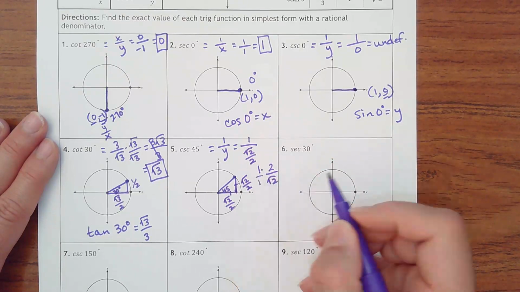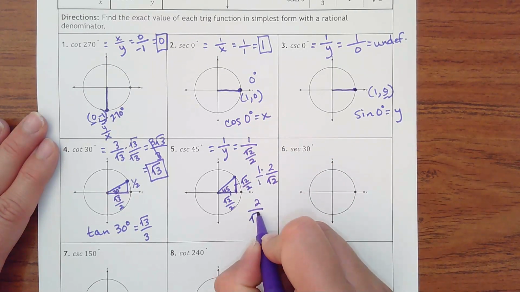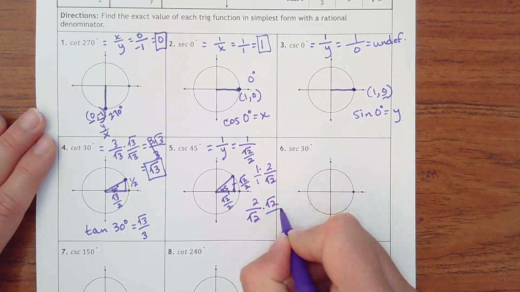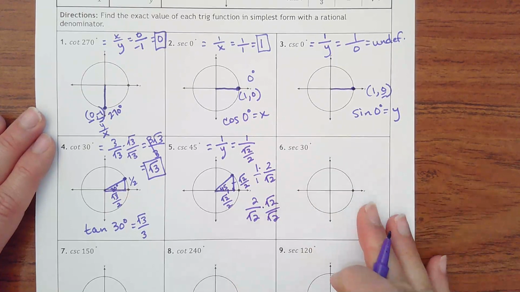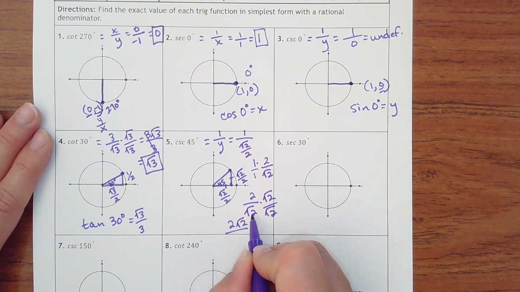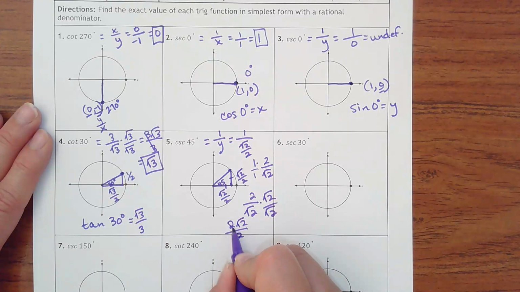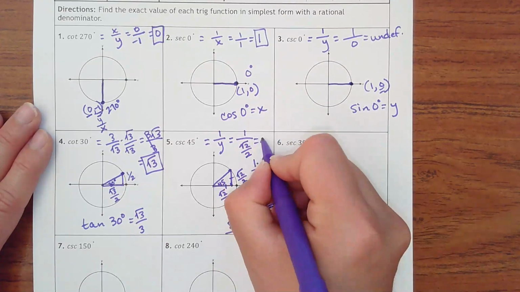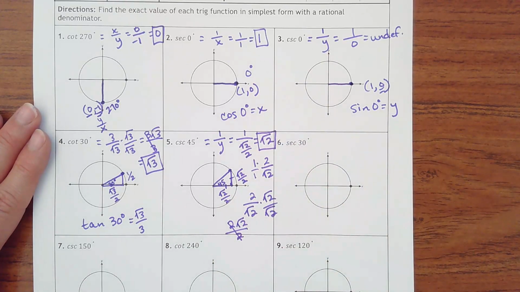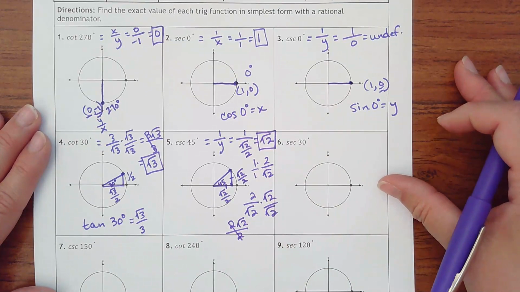It just flipped. Then I have to multiply by the radical. I get 2 square root of 2 over square root of 4, which is 2. So it really becomes just square root of 2. So when you see a square root of 2 over 2, the reciprocal is going to be just radical 2. Hopefully you'll get to where you just know those.